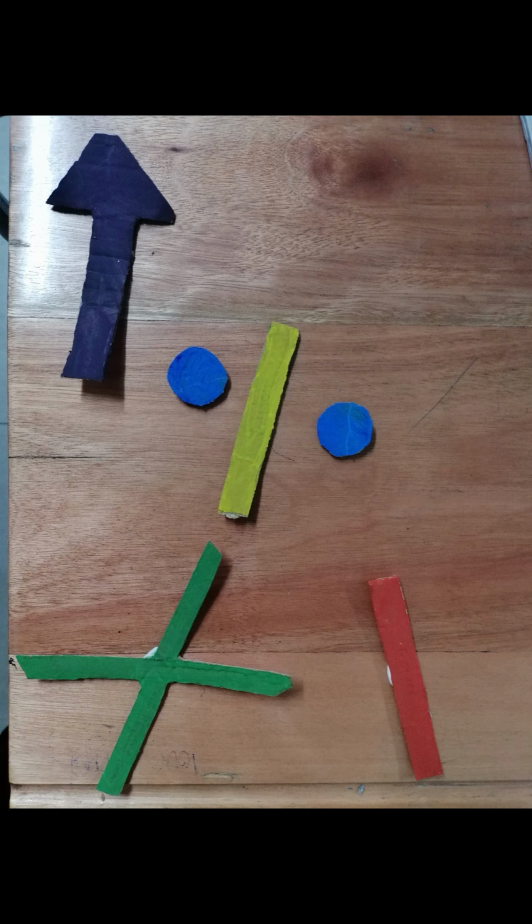My assignment is based on a grade 4 class. According to the ATP, they are doing division of at least a 2-digit number divided by a 1-digit number. For this lesson, I handcrafted the operation signs for doing division.